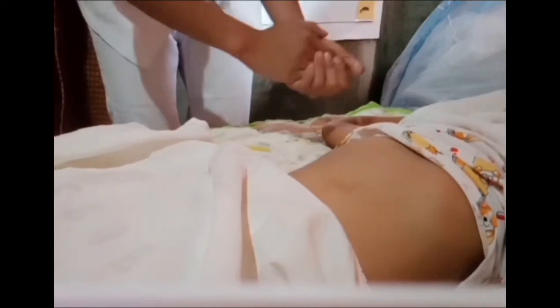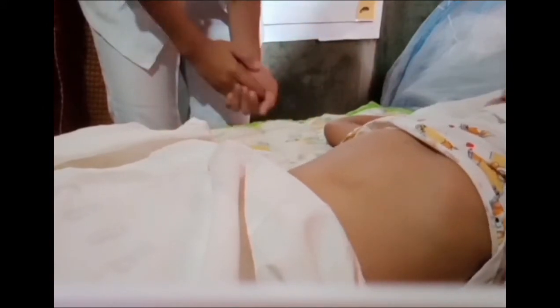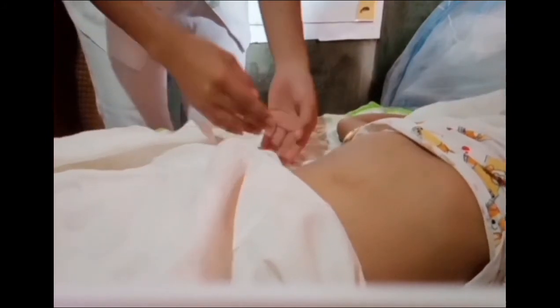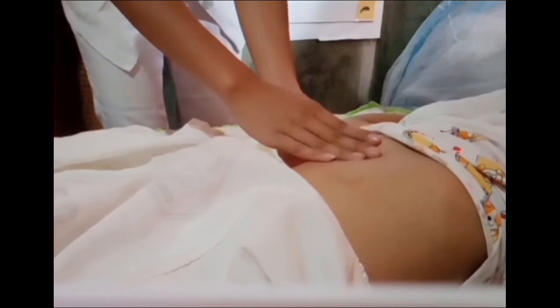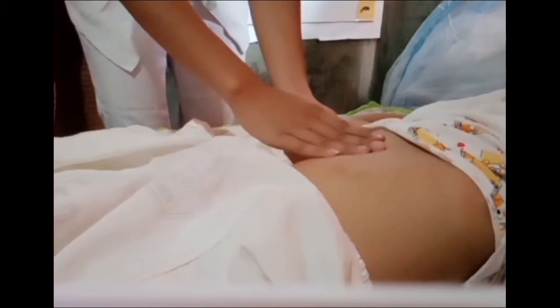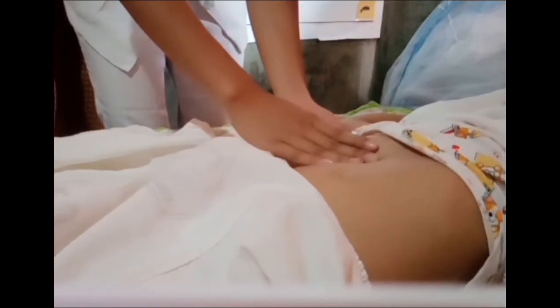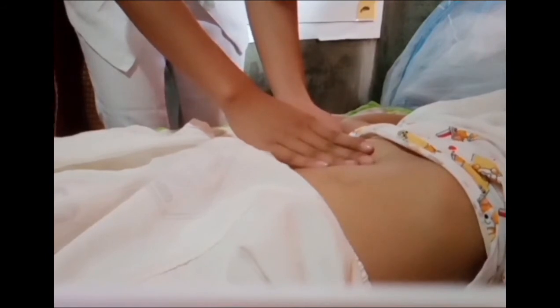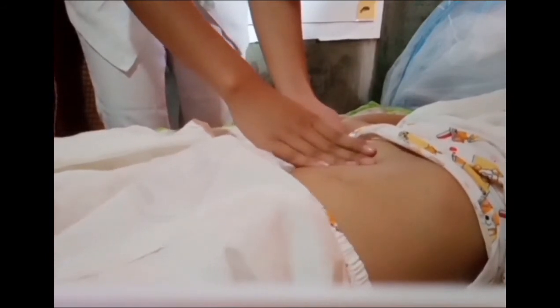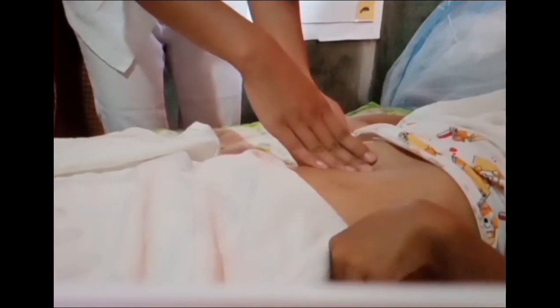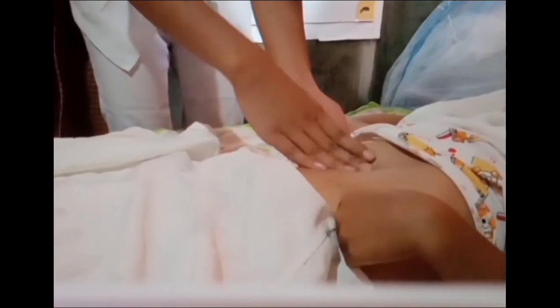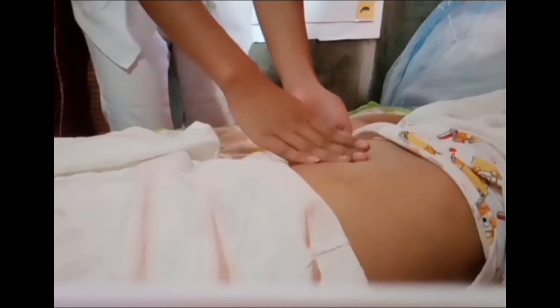And next we will palpate for the liver. So we'll palpate it bimanually. We'll ask the patient to inhale. Inhale, please. Then compress upward and inward with the fingertips. And then it should be firm, smooth, and even.